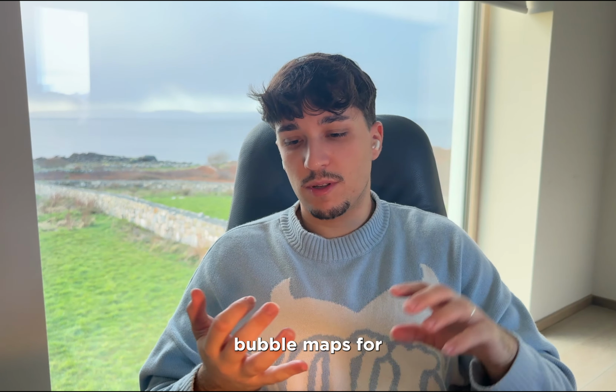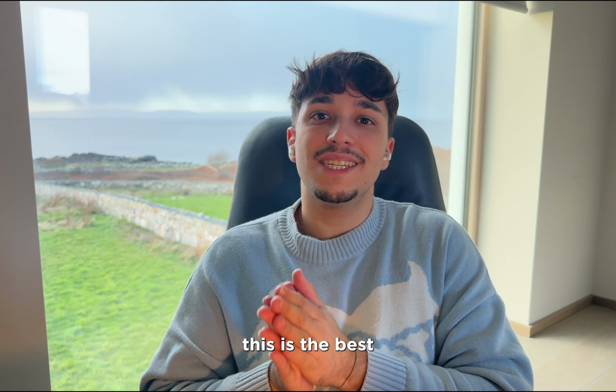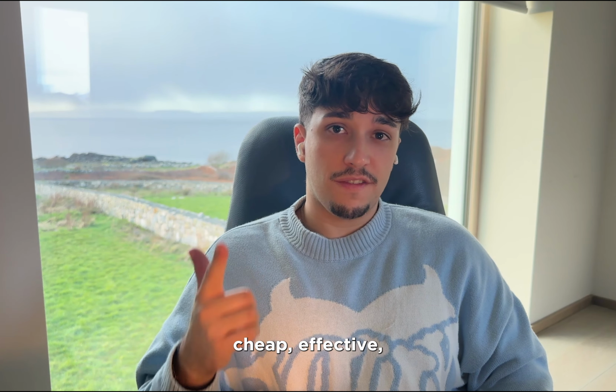Forget about bubble maps, forget about people stalking your wallet, forget about everything, because this is the best method to make that happen: really cheap, effective, and the most important, private.